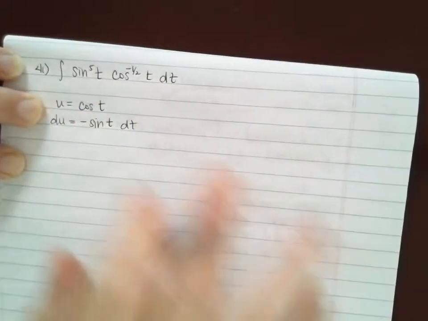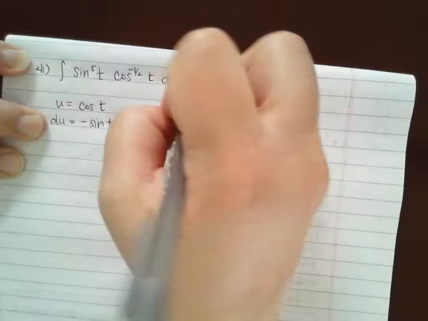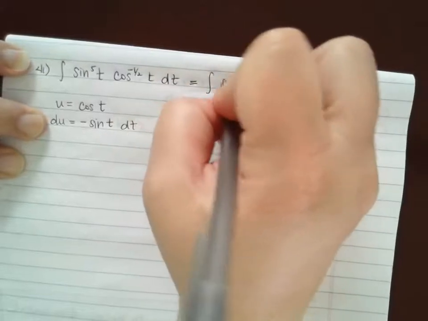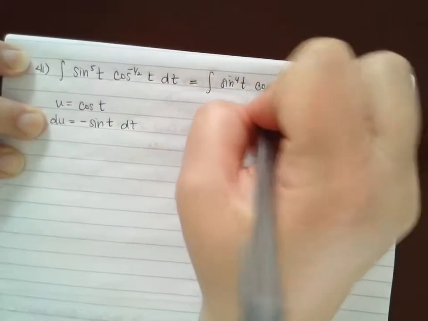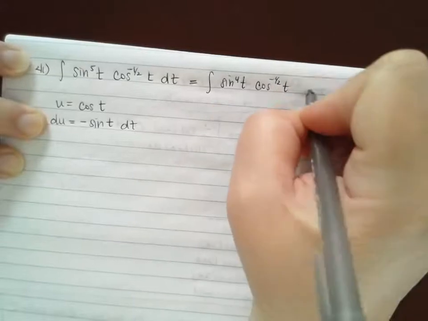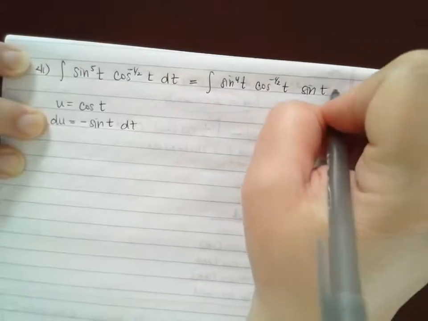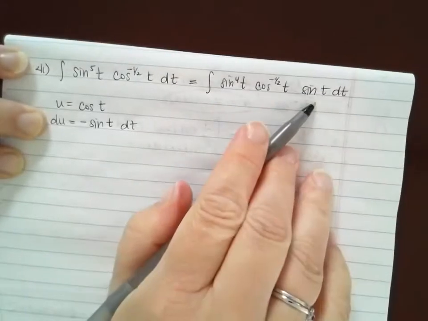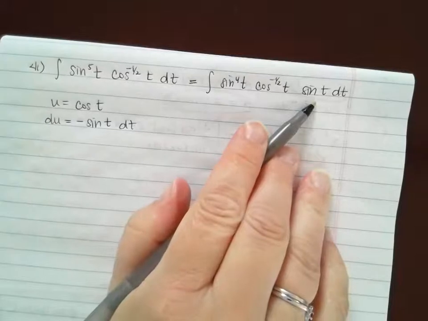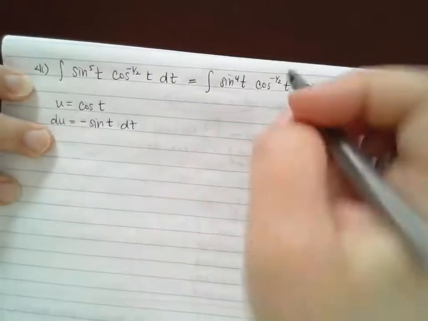Alright, we'll keep that in mind for later. That means that I have to save a sine for my dt. But it's not just a regular sine, it should be a negative sine.